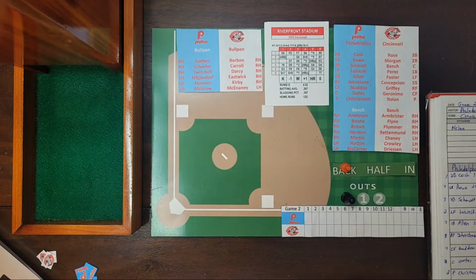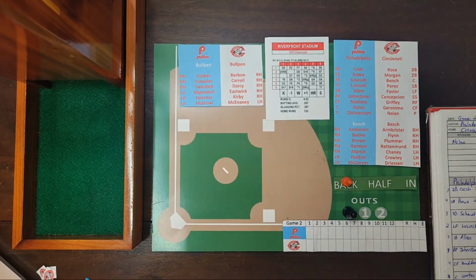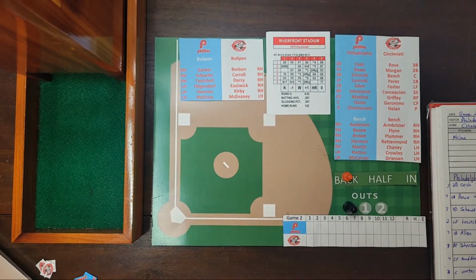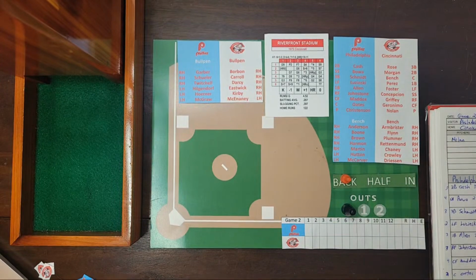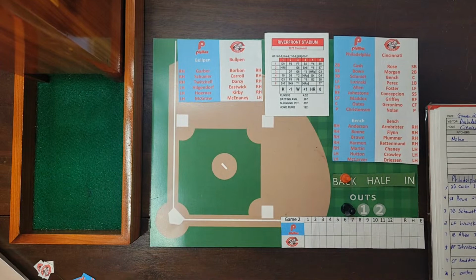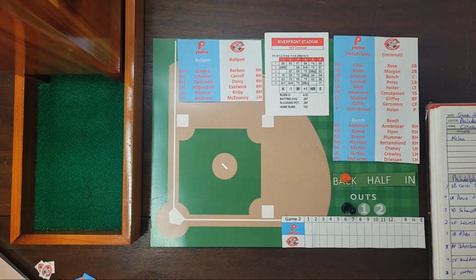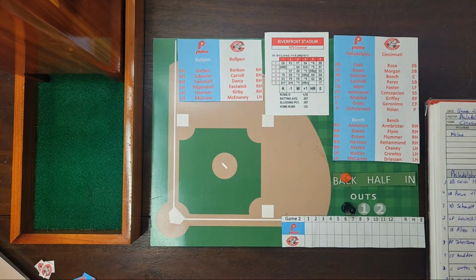Well, hello everyone. Welcome to Game 2 of the 1975 National League Championship Series as determined by both the Replay PC baseball game, the Strat-O-Matic baseball game, and the Saturday NBC Game of the Week combination between the two. And they determined that the Phillies and the Reds were division winners. So now we're in the NLCS.